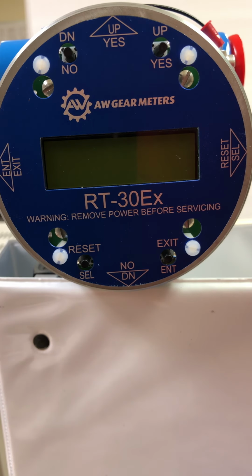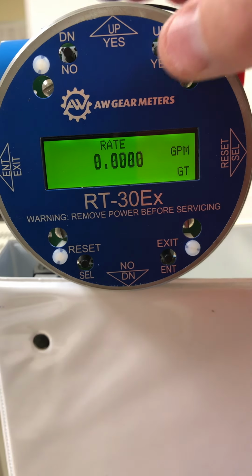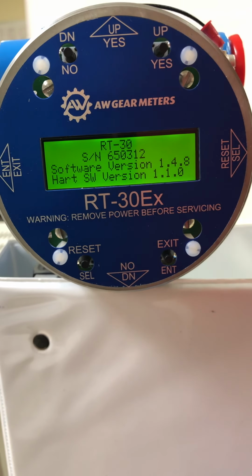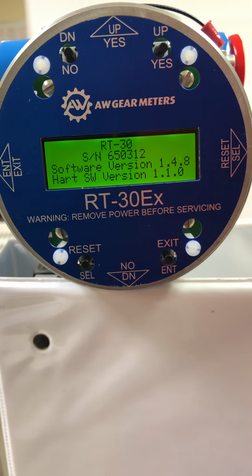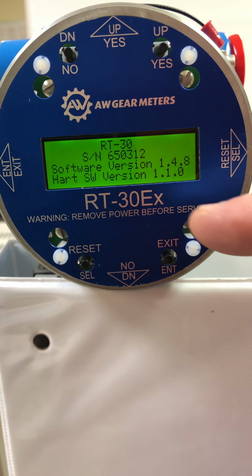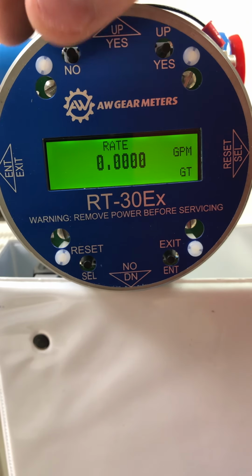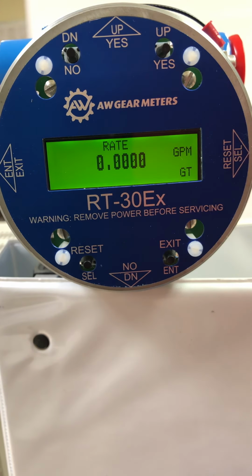Okay, we're going to do a little demo on programming the RT30EX. When you normally start up the unit, this is the home screen. When you power the unit up, this is the home screen. You press the down button. The first screen you should see is the rate screen.